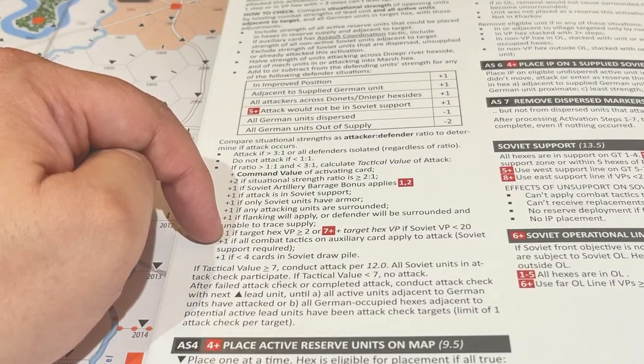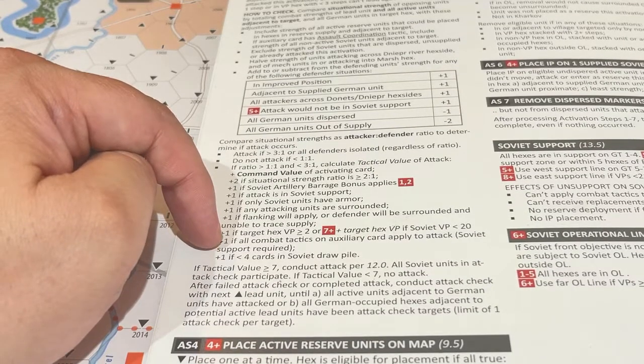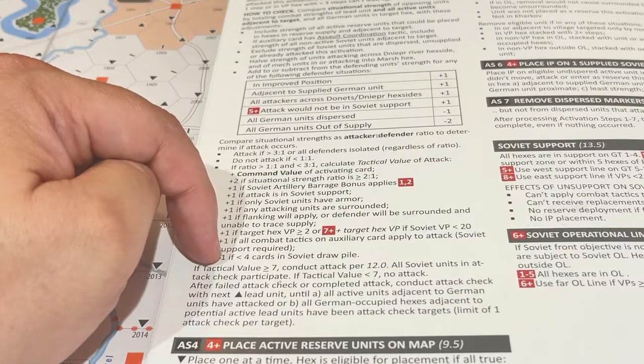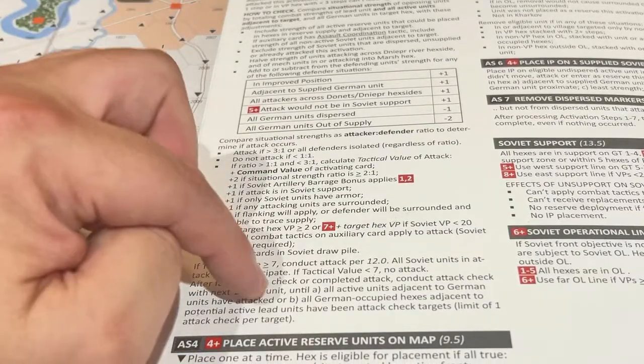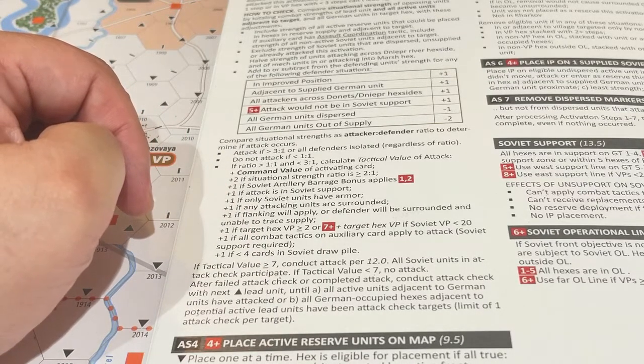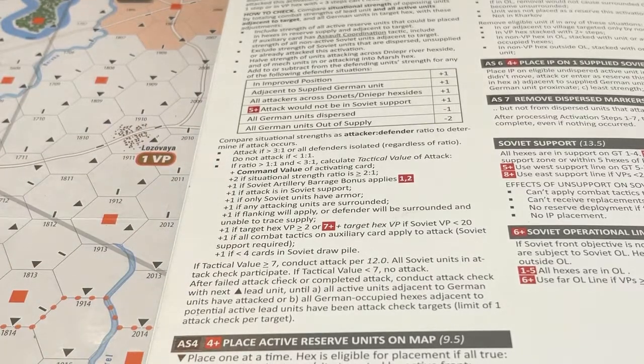Is it a target VP hex? No. Will the auxiliary card provide a tactic? No. Is there less than 4? No. There will be no attack because they did not get to 7. Okay, so that unit is done. So now we're going to go look at this unit up here.